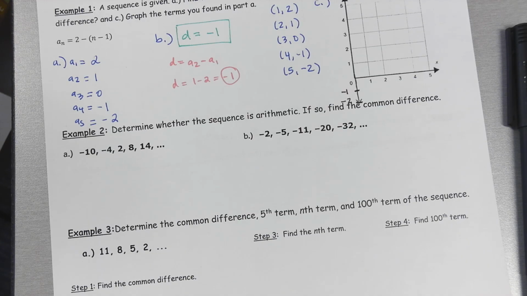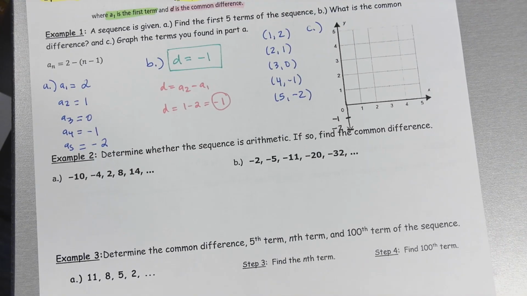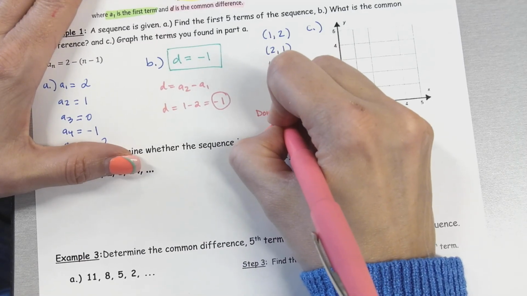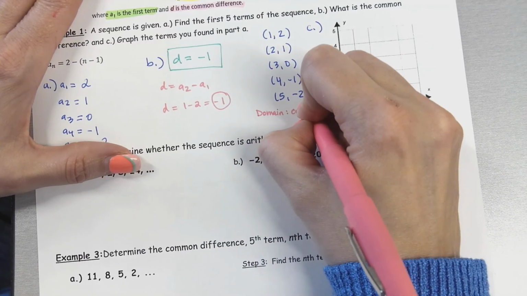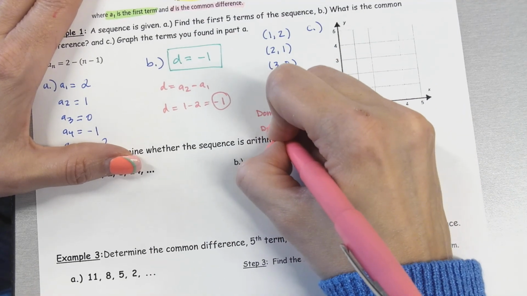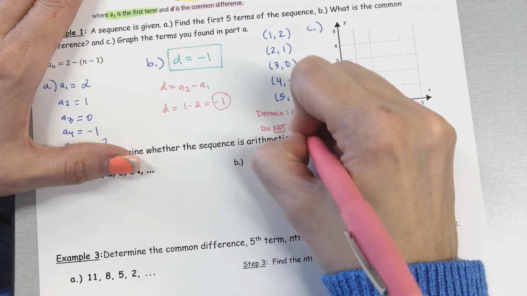No, because what's the domain of a sequence? The counting numbers, okay? So you're not going to connect them. Do not connect the points.